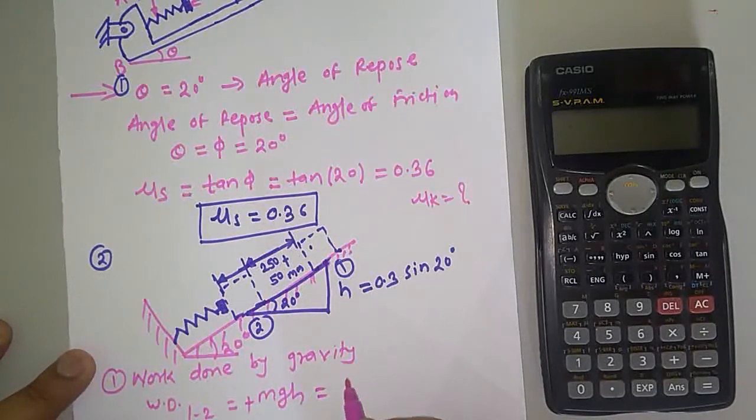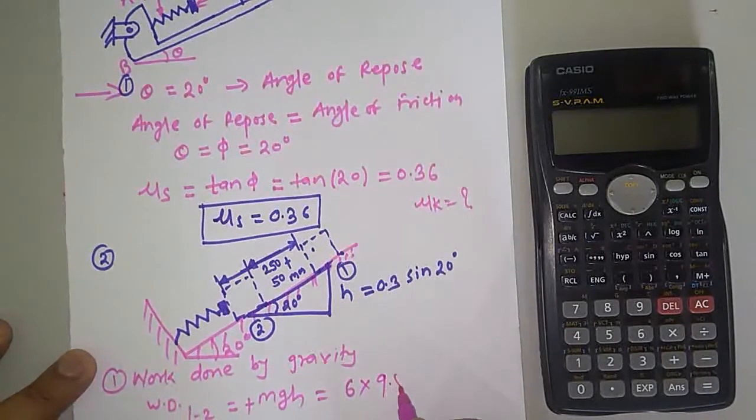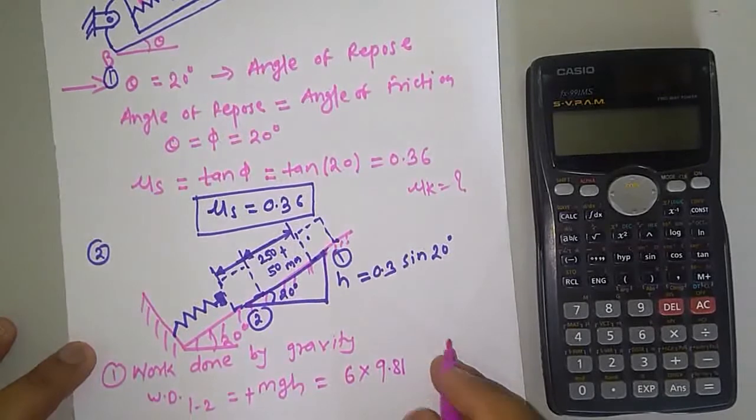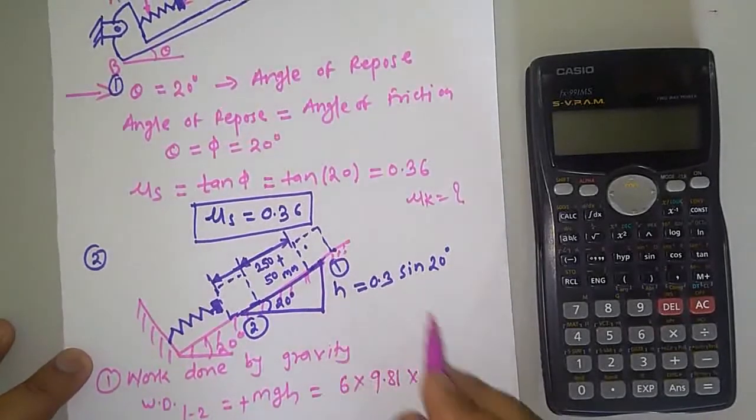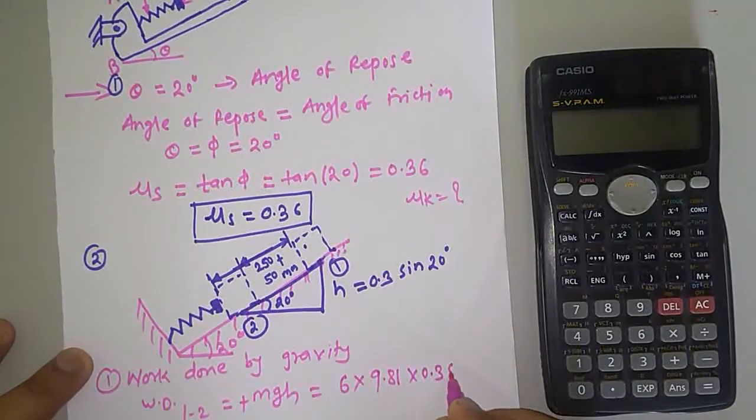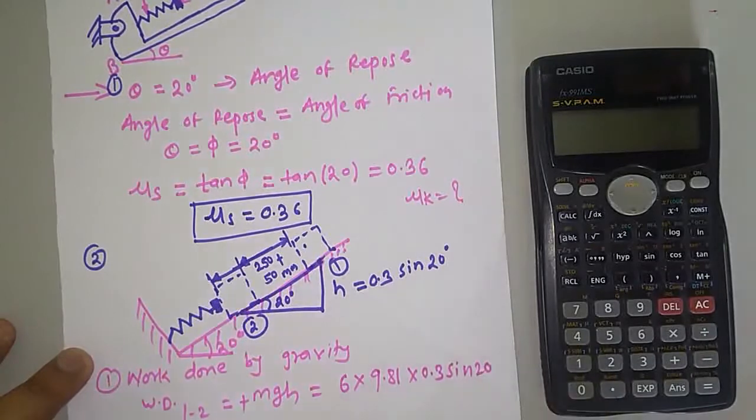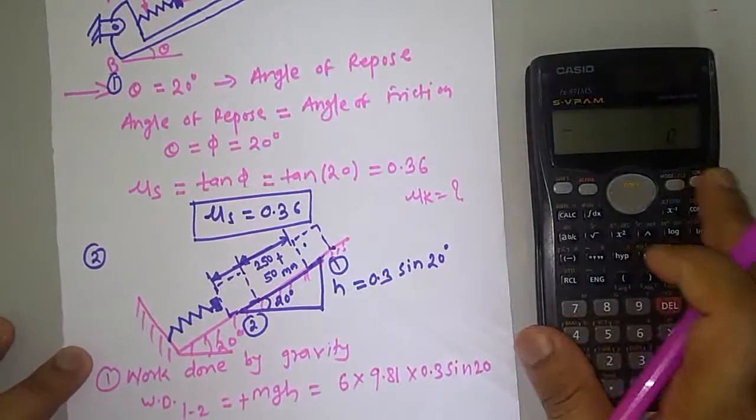So here what is mass? Here the mass is 6 kg, g is 9.81, and height here it is 0.3 sin 20.